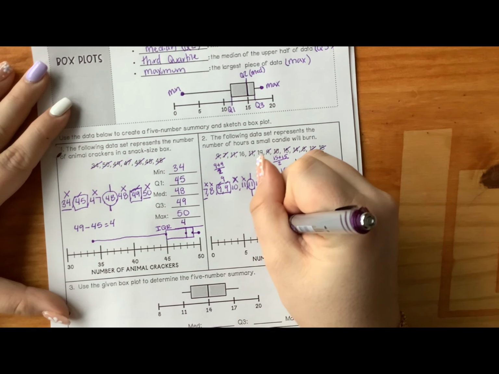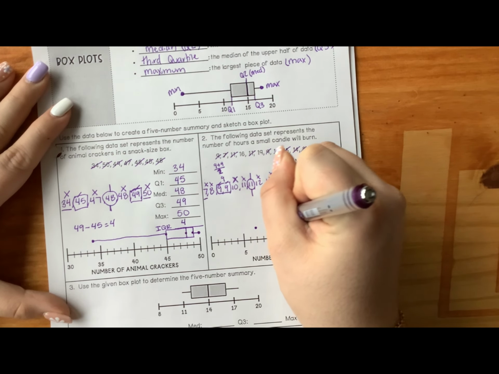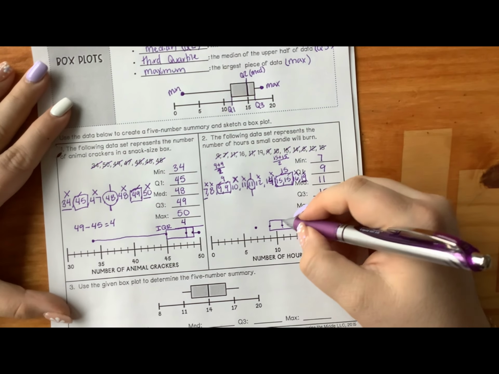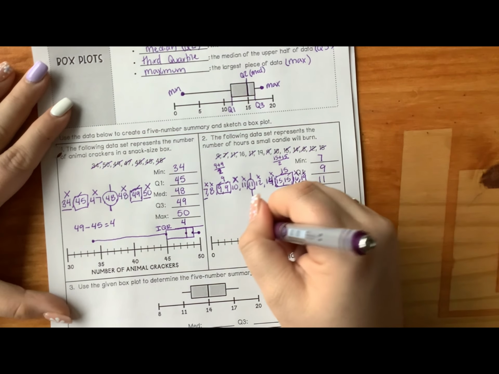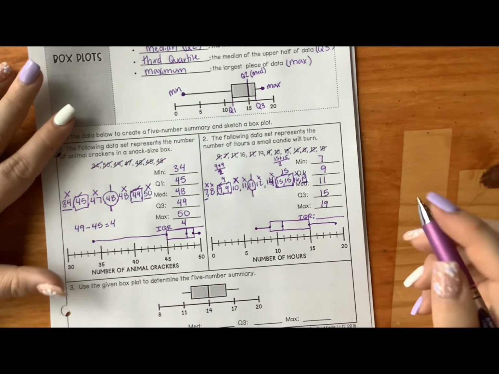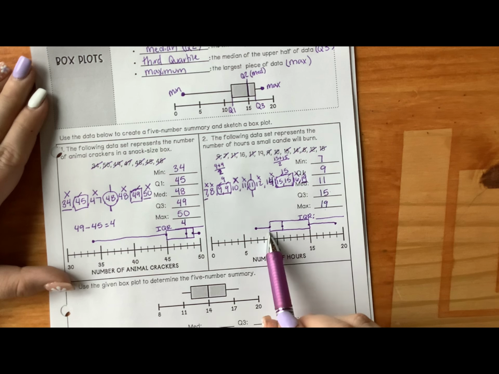Now, I box my middle 3 points. Draw a line down my median, the middle dot in the middle of the box, and then I draw a line to my outliers, my minimum and my maximum. Okay, between these 2 dots are boxes.